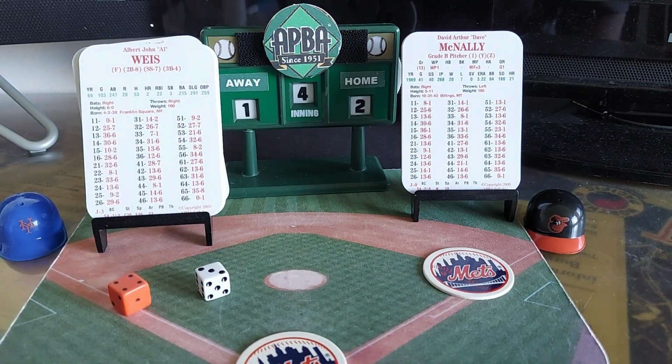4-3 is going to end the inning with a slow roller to McNally. 1 run on 2 hits. Bottom of the fourth, it's the Orioles 2, Mets 1.